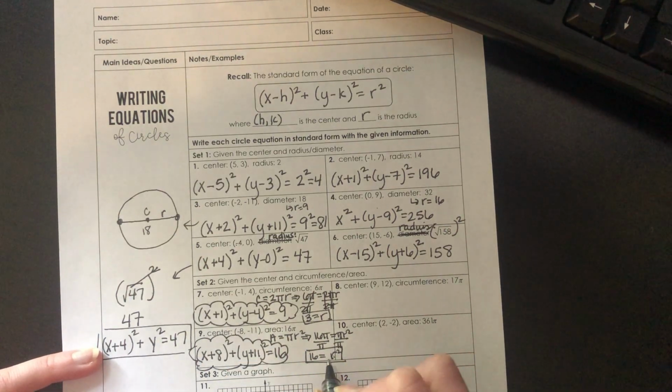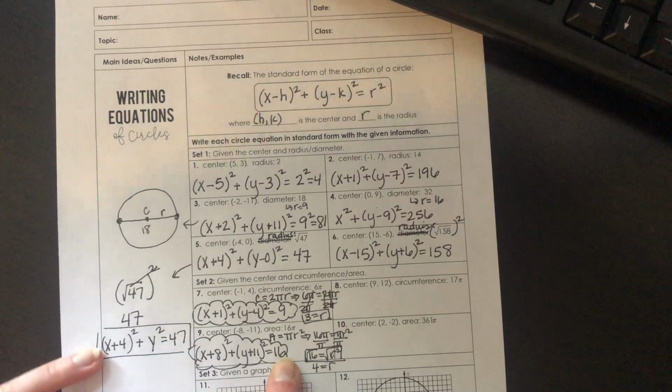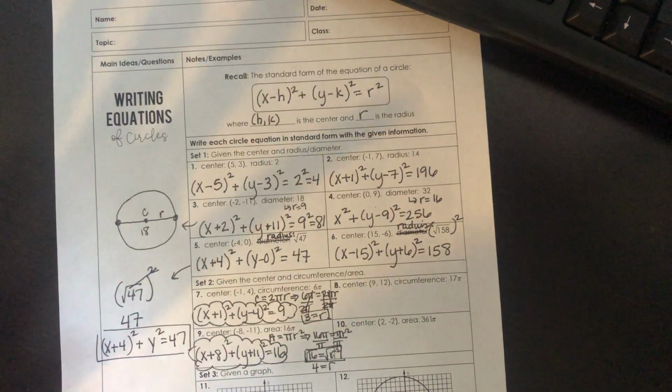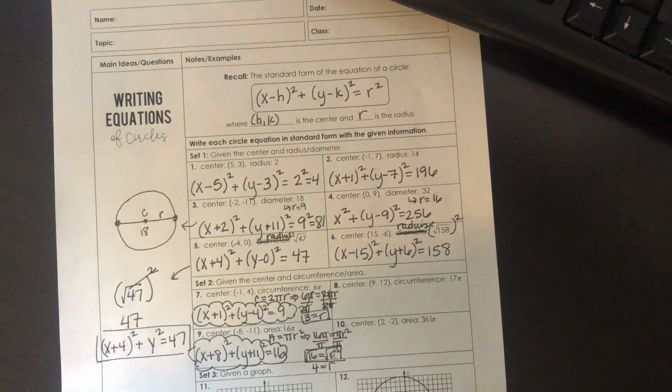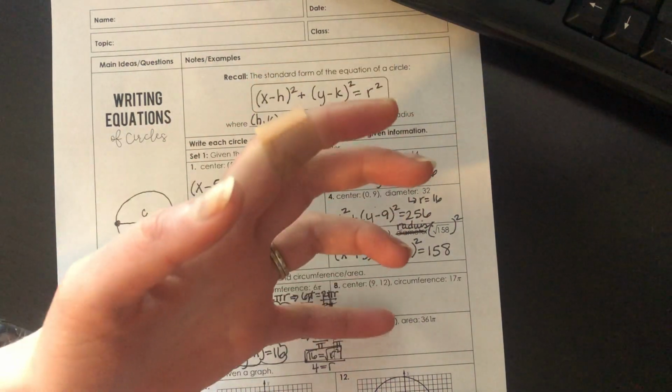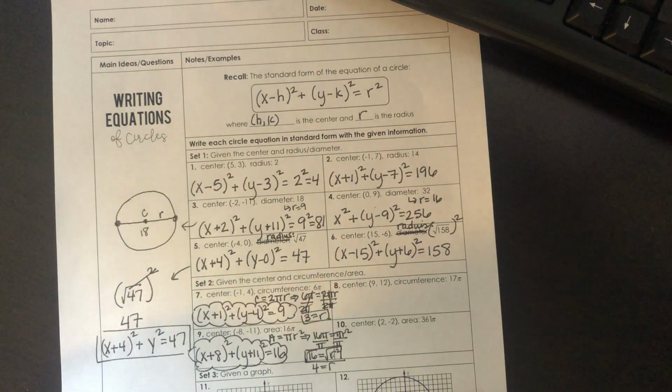Okay, but if you kept going, you would take the square root, and the square root of 16 is 4. And if I think of 4 squared, it gets me back to 16. Okay, all right, so pause this video and give number 8 and number 10 a try. One where it's circumference and one where they give you area. Okay, try that out.